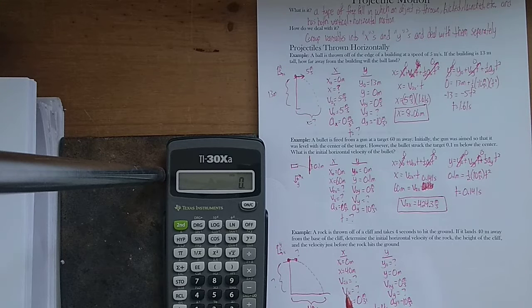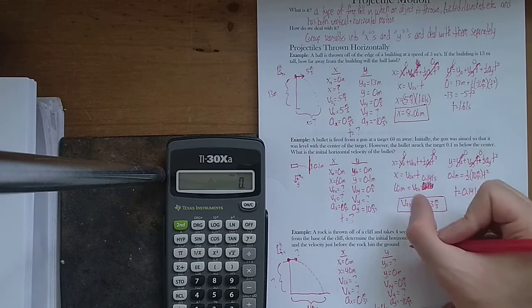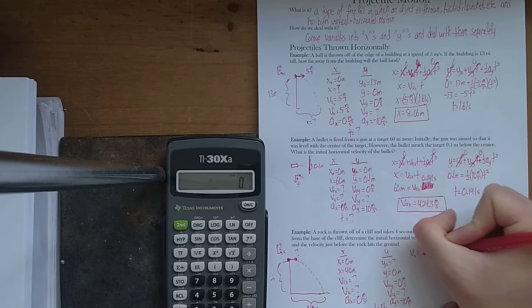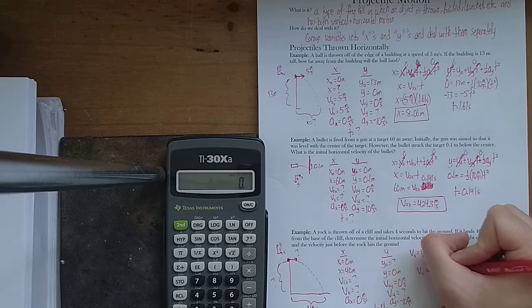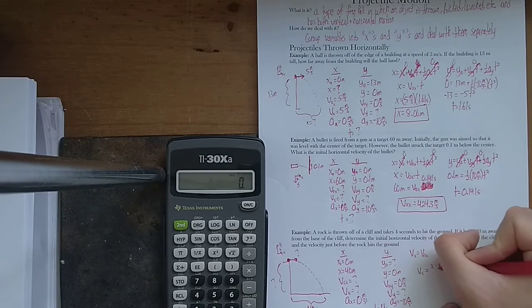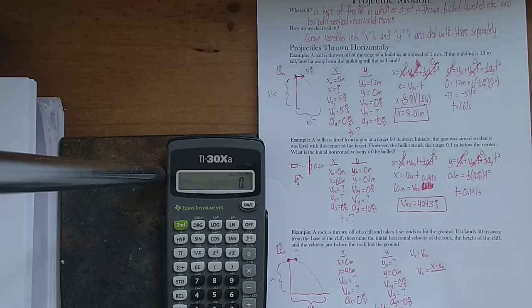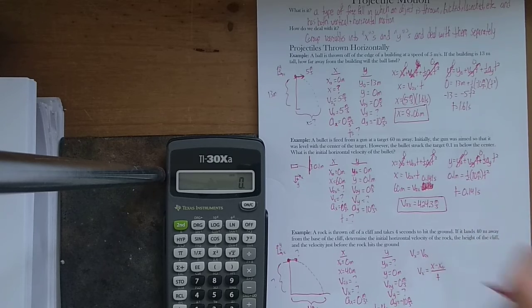So, let's figure out some of these problems. Determine the initial horizontal velocity of the rock. Well, we know that since there's no acceleration, this is an object that in the x direction doesn't change velocity. In other words, it's at a constant velocity. And since it's at a constant velocity, the velocity in the x direction is equal to the initial velocity. We can just say that the velocity in the x direction must be equal to the change in displacement in the x direction divided by time.